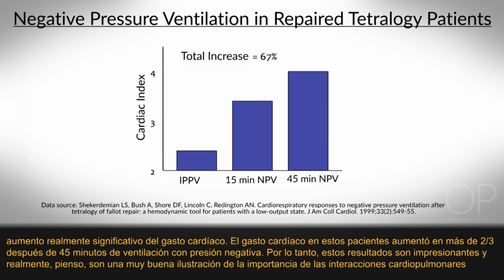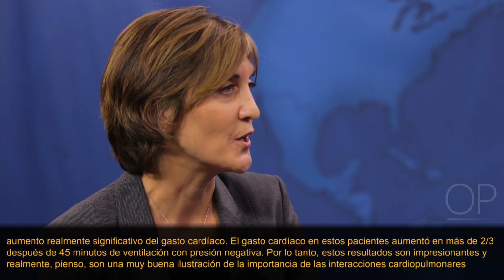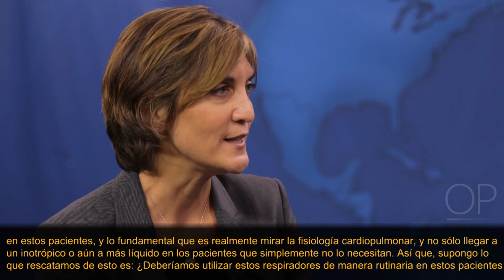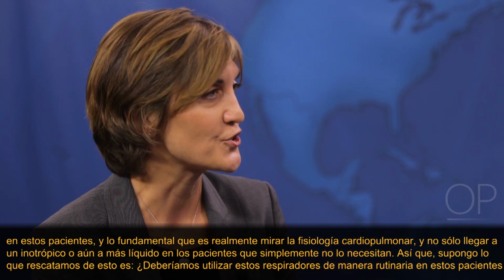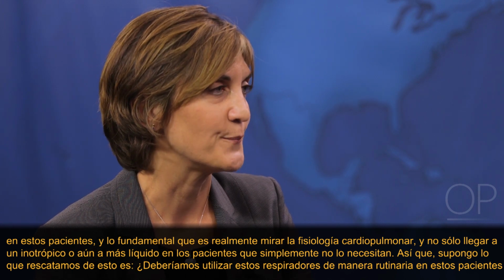So these results are both impressive and really, I think, a very good illustration of how important cardiopulmonary interactions are in these patients, and how important it is to really look at the cardiopulmonary physiology and not just reach for an inotrope or even more fluid in patients that simply don't need it.